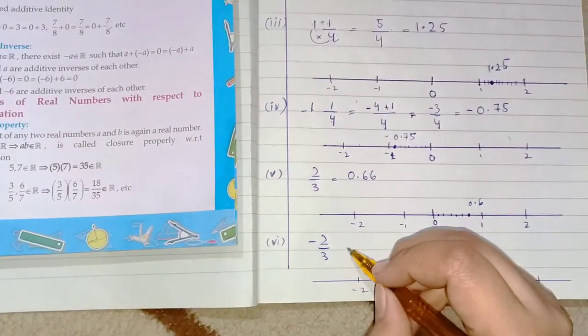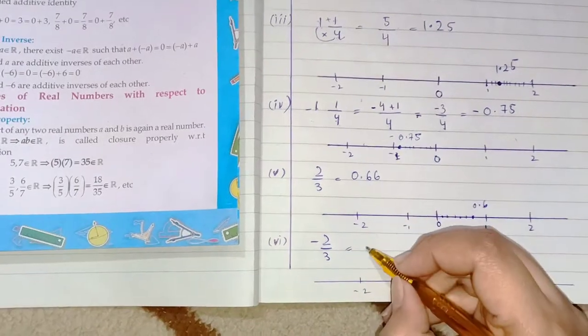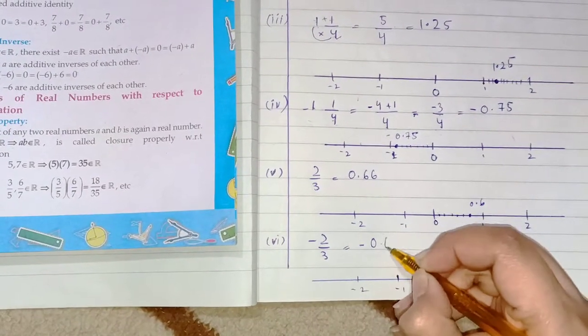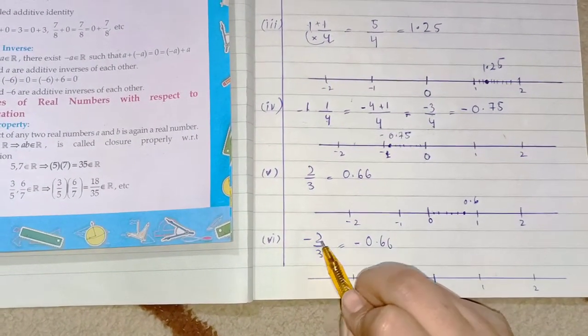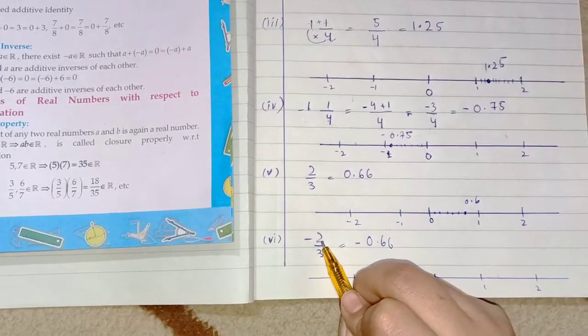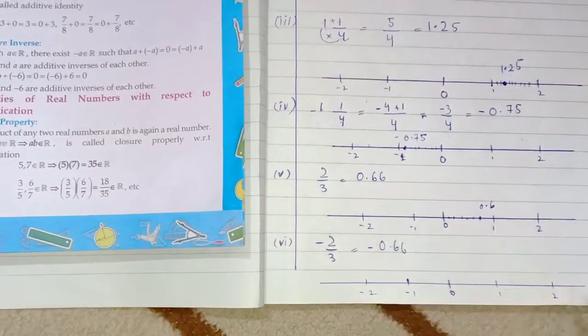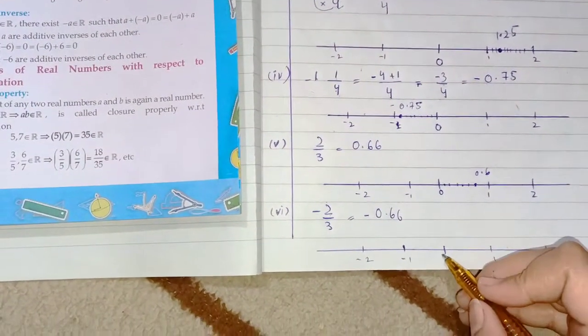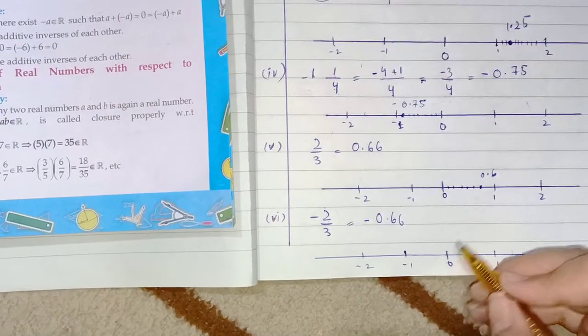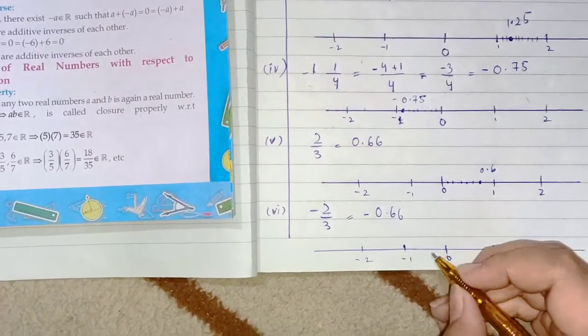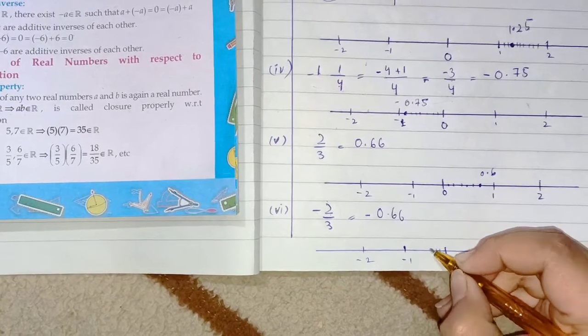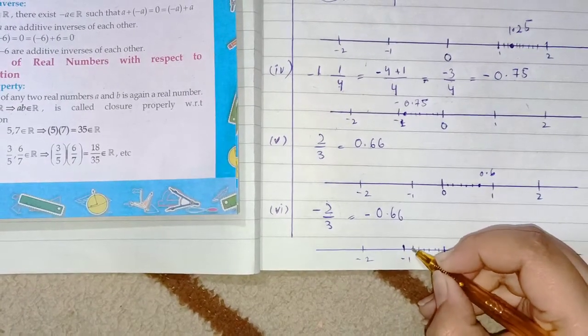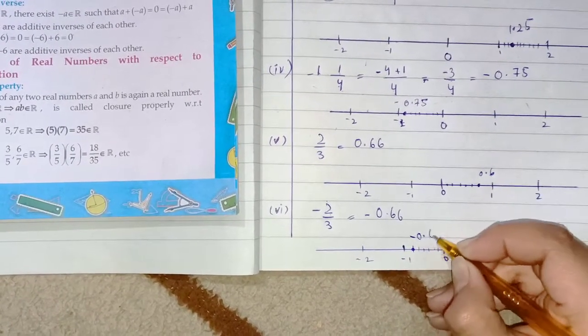Now again the answer is minus 0.66 because we have the minus in the question, but the question is same as 5. So again now we have to mark the point on the minus side. 1 2 3 4 5 6. So minus 0.6.